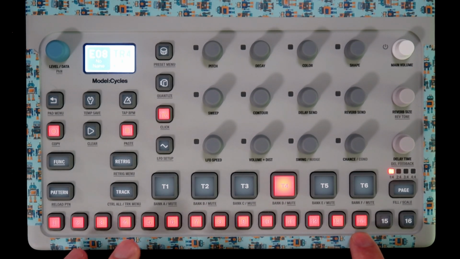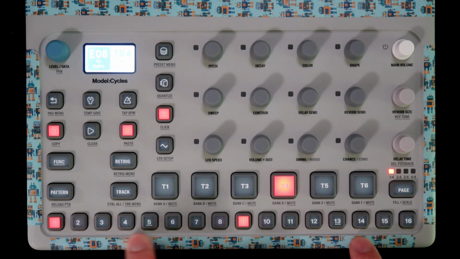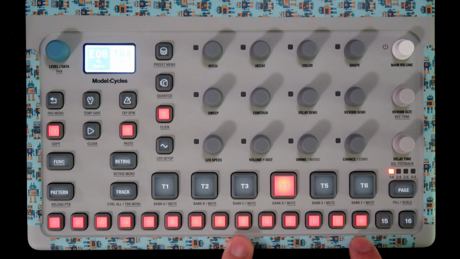Trigs that do that slow flash are a lock trig, and this is not. I probably just missed it, came in a little bit late with the turning of the knob. So that one's just a plain note trig. It's solid. This is both.